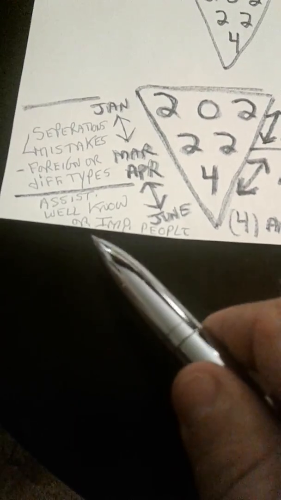Then between April through June, which is the second quarter of a year, you're dealing with the 24, which is the assistance and association of well-known or important people, which I wrote down here. Also, there's a tendency to see or hear from people from one's past life. You know, the people who were in their past, and it's a time that people would benefit or help them.